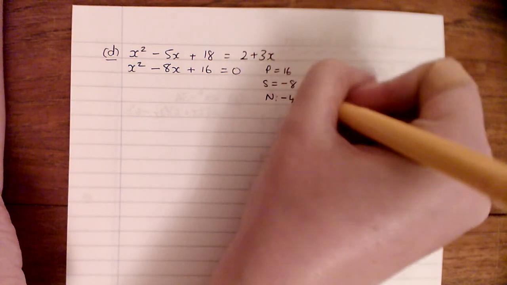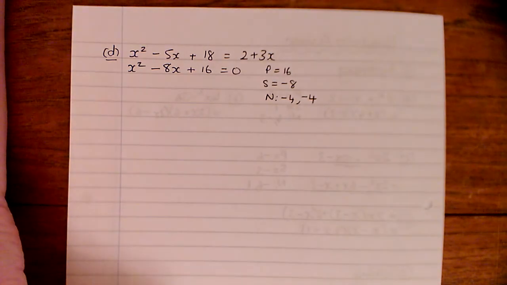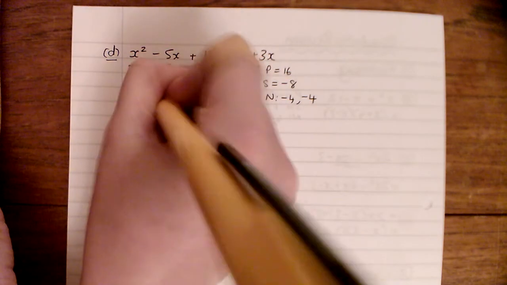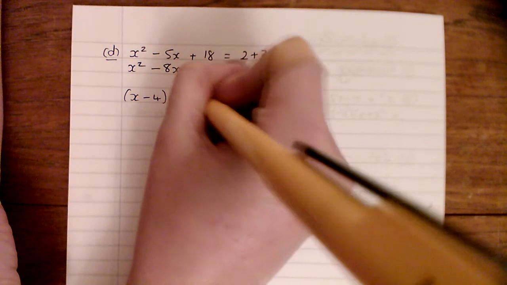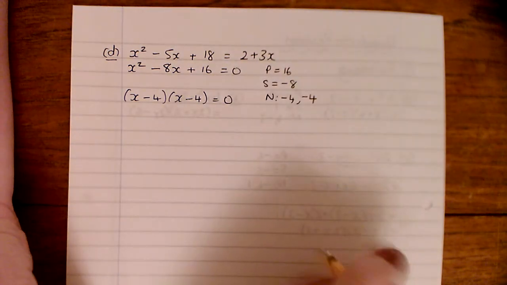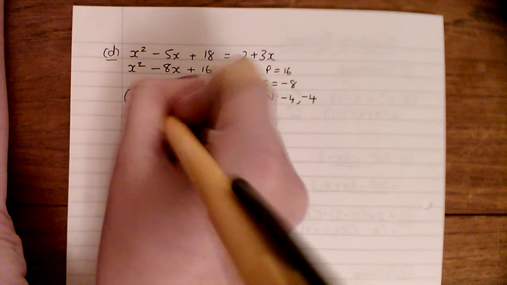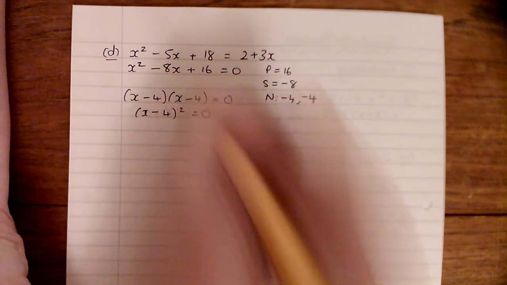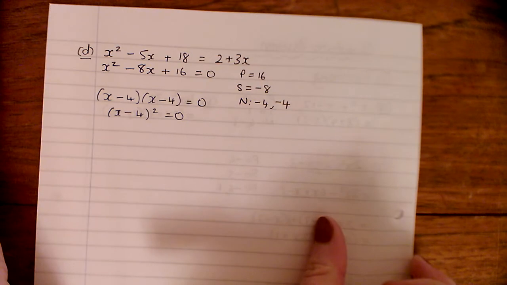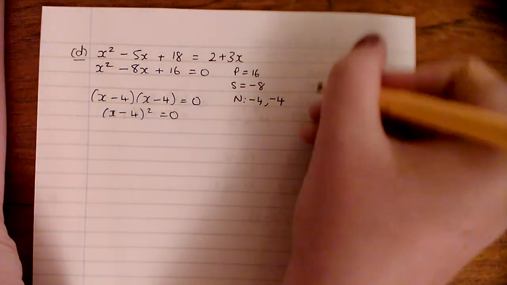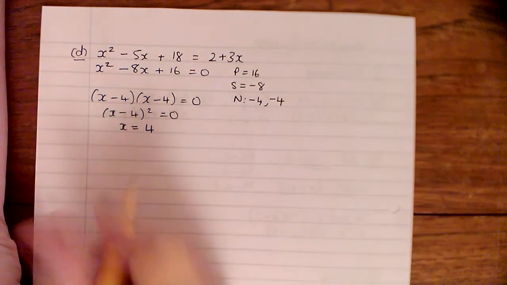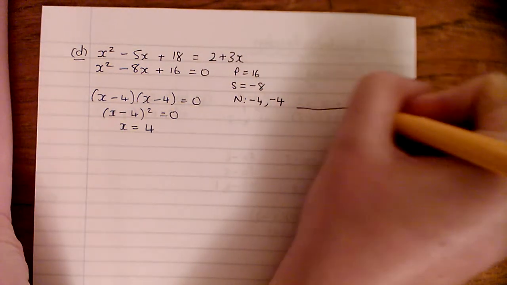Two numbers that multiply together to give you 16 and add to give you minus 8 are minus 4 and minus 4. So we can either write that as x minus 4 upon x minus 4 equals 0, or we can write it as x minus 4 all squared equals 0. So when we solve that, we'd get x equals 4.